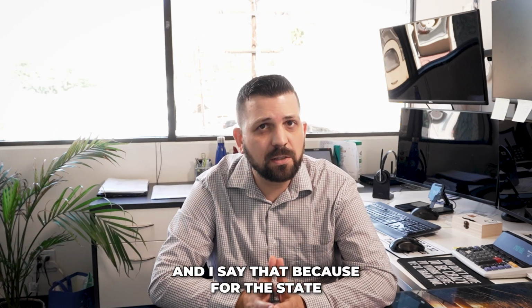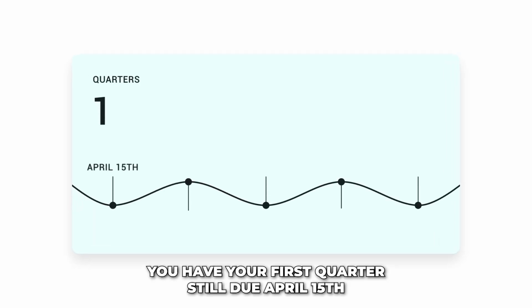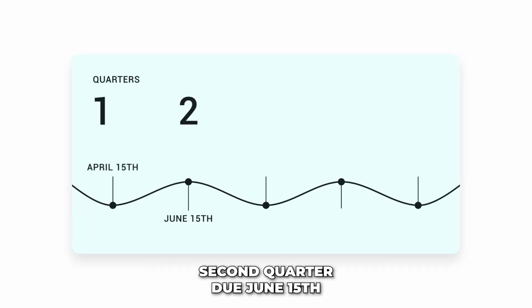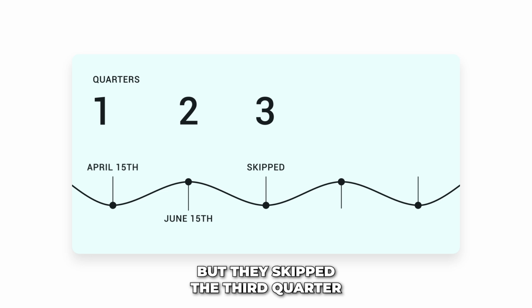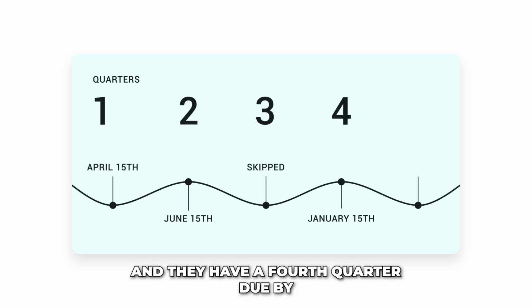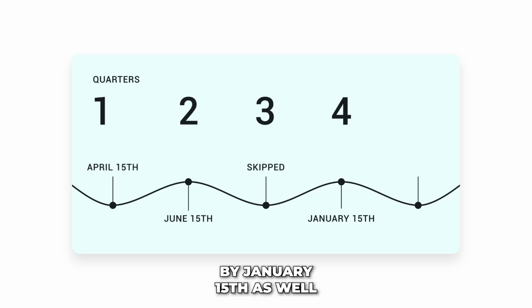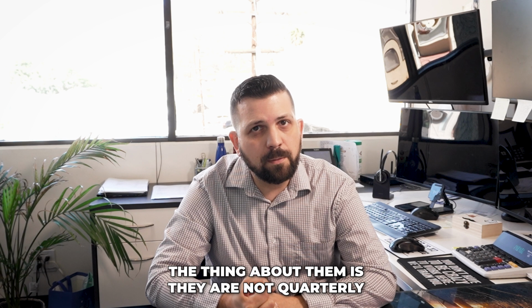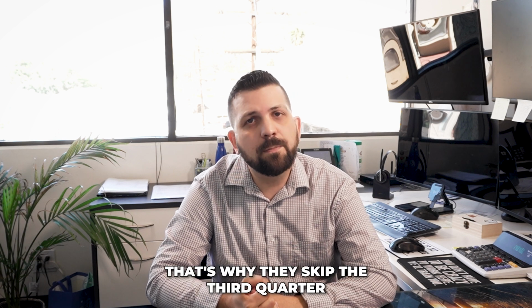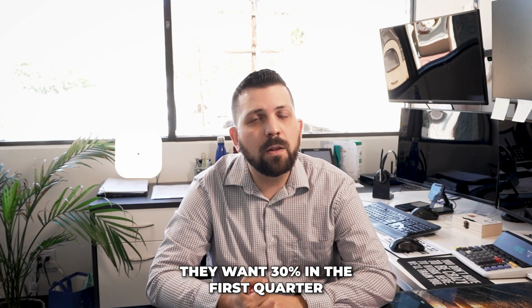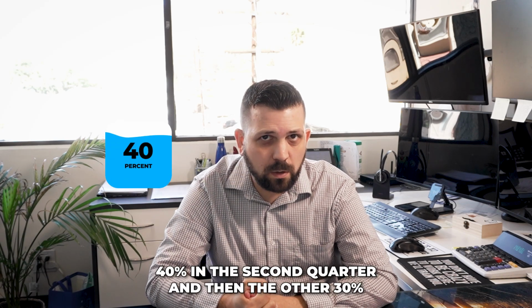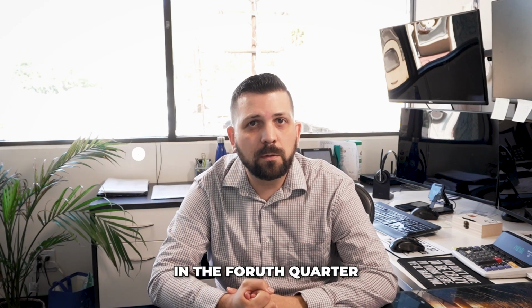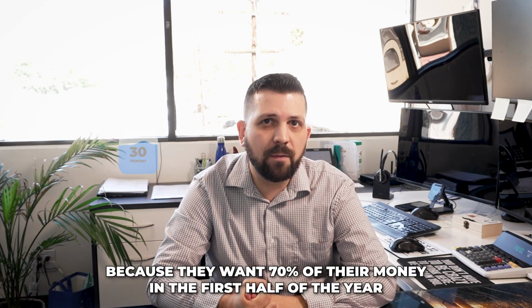And I say that because for the state, you have your first quarter still due April 15th, second quarter due June 15th, but they skip the third quarter and they have a fourth quarter due by January 15th as well. The thing about them is they are not quarterly. That's why they skip the third quarter. They want 30% in the first quarter, 40% in the second quarter, and then the other 30% in the fourth quarter, because they want 70% of their money in the first half of the year.